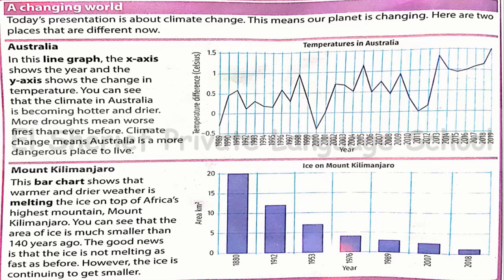In this line graph, the x-axis shows the year and the y-axis shows the change in temperature. You can see that the climate in Australia is becoming hotter and drier. I know that you see the words, the comparative adjectives, so move on.